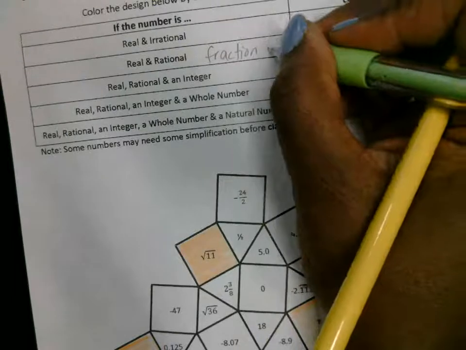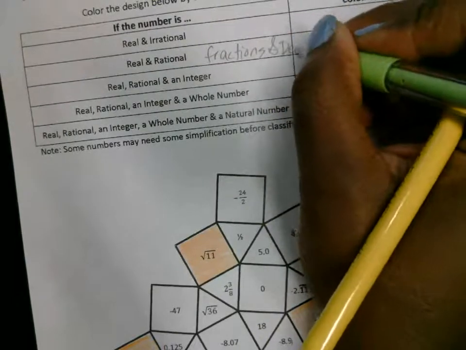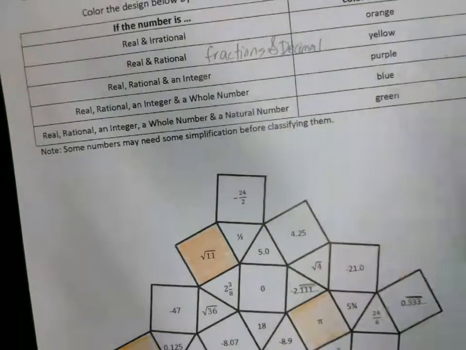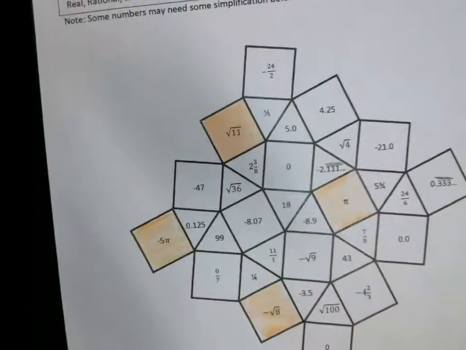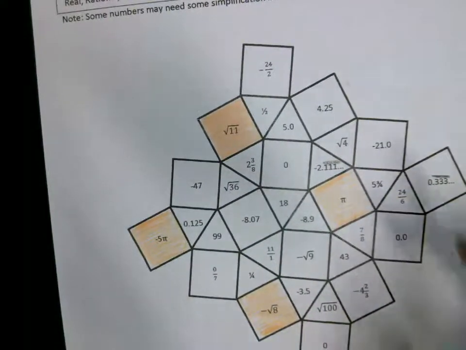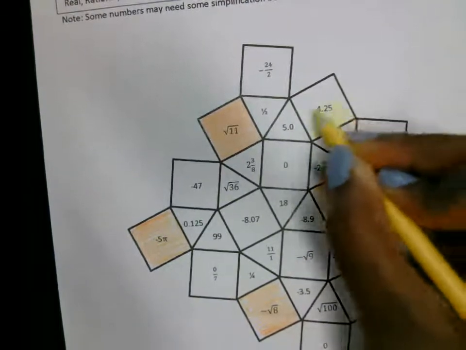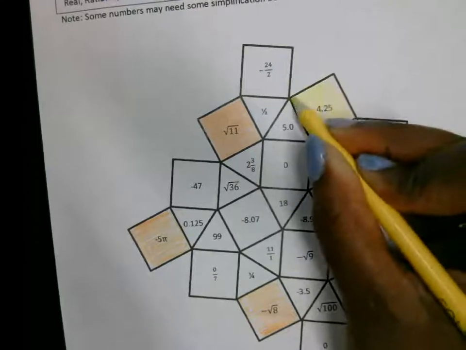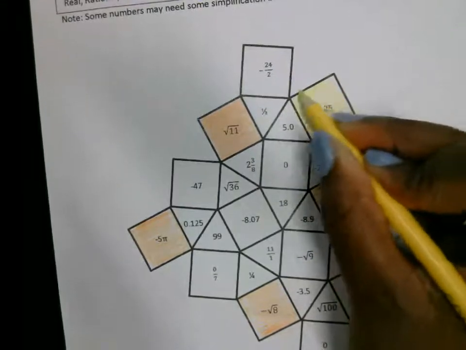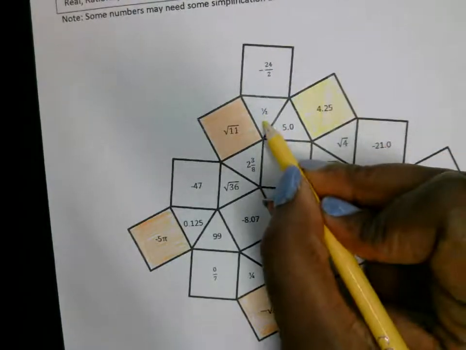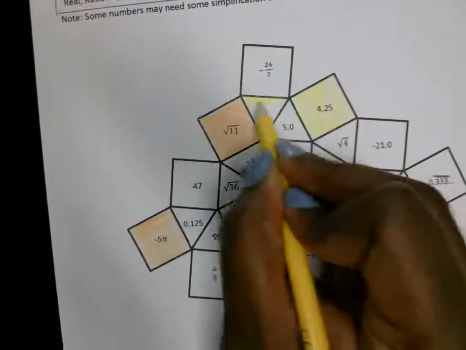That's what we color in yellow. The decimals are kind of obvious. So this one right here is a decimal. This is yellow. It's real and rational. This is a fraction. Yellow. It's real and rational.